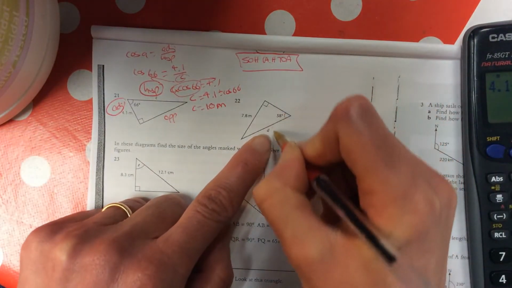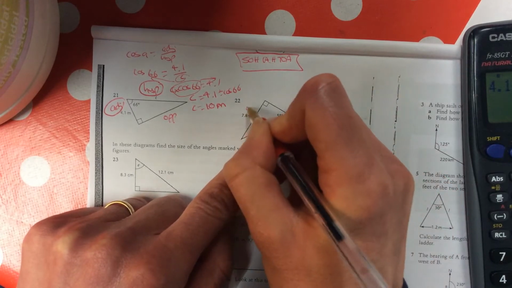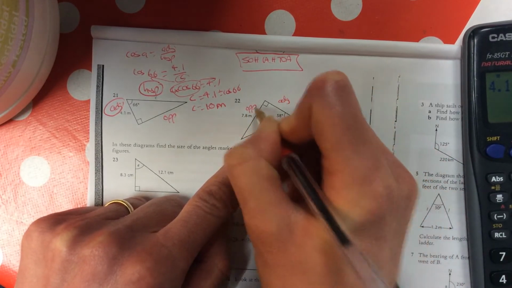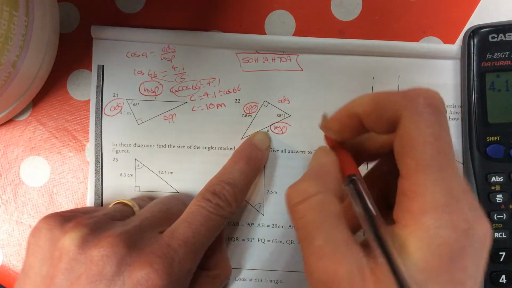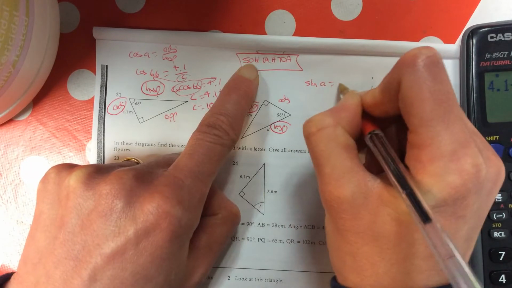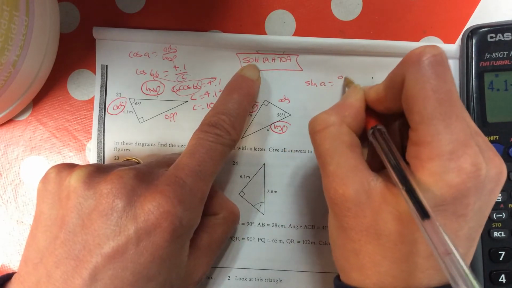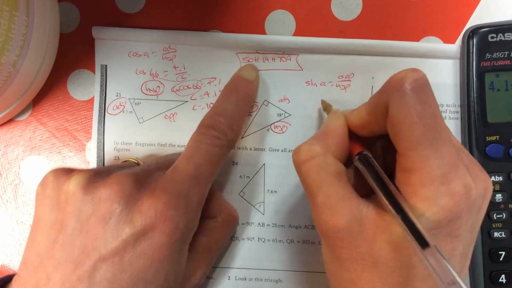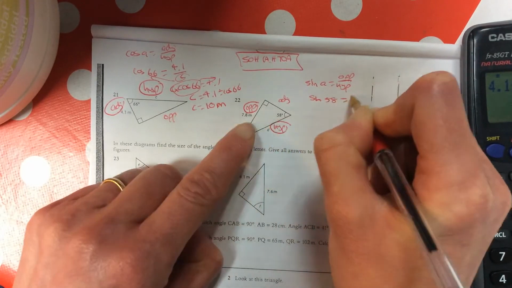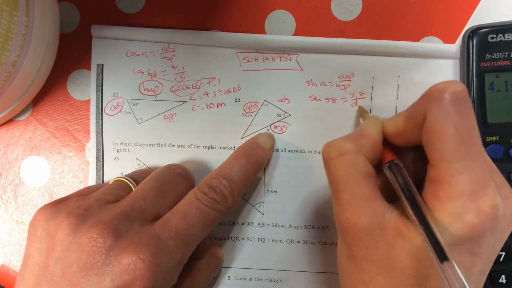Number 23. Hypotenuse, opposite, adjacent. I want the hypotenuse, I know the opposite, O and H, together there with S. So sine the angle, always write that out, sine the angle, opposite over hypotenuse. Don't be tempted to skip out that line. So sine 58 is opposite over hypotenuse.